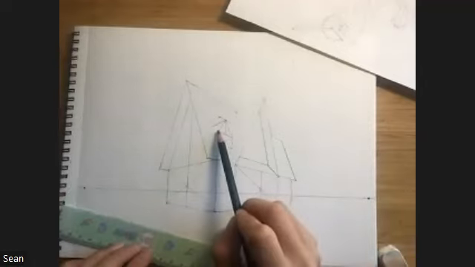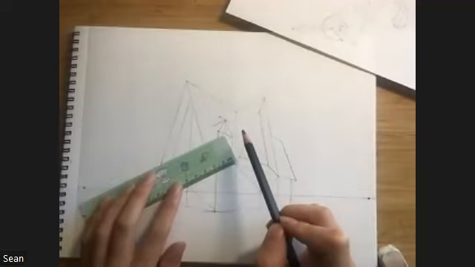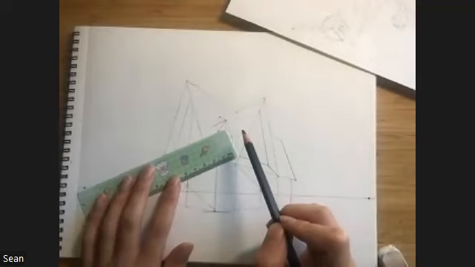And do the same for the second line as well. From the second point to the vanishing point.